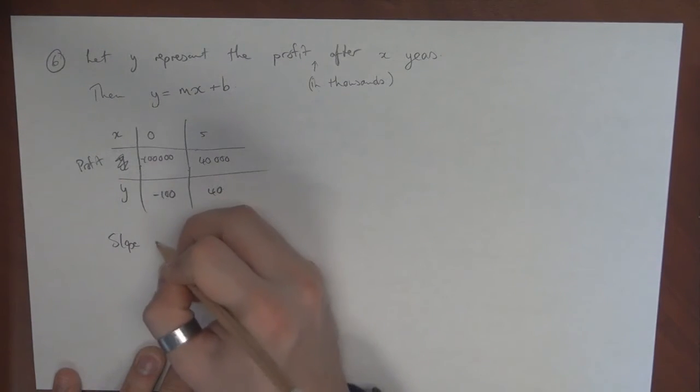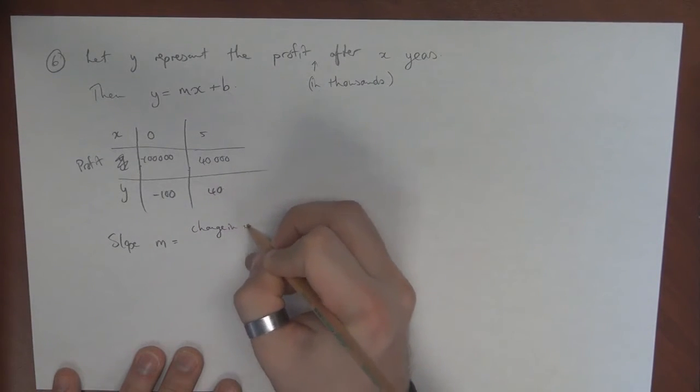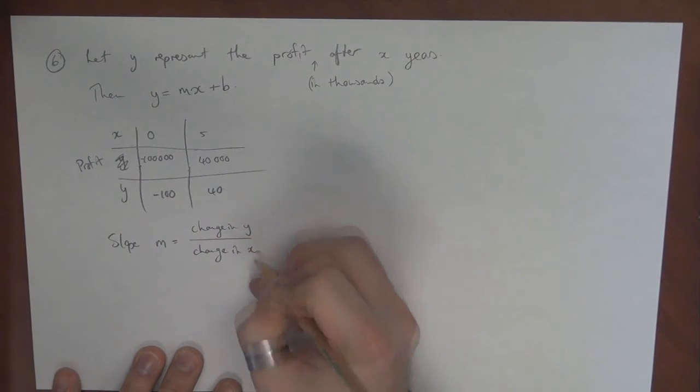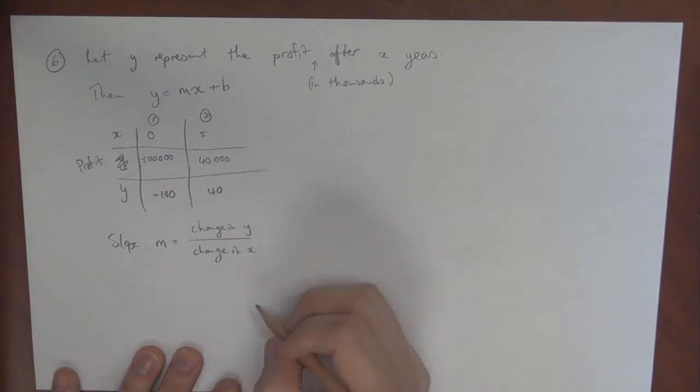So then my slope m, which remember is change in y over change in x, will be, let's choose this as point number 1, this is point number 2.